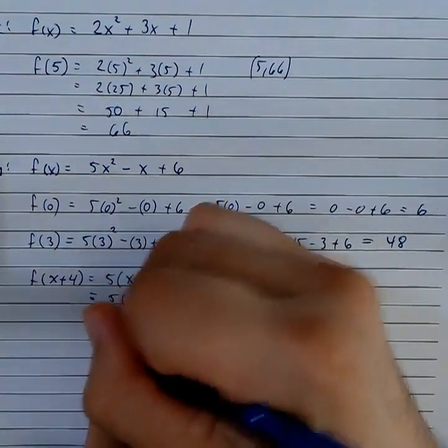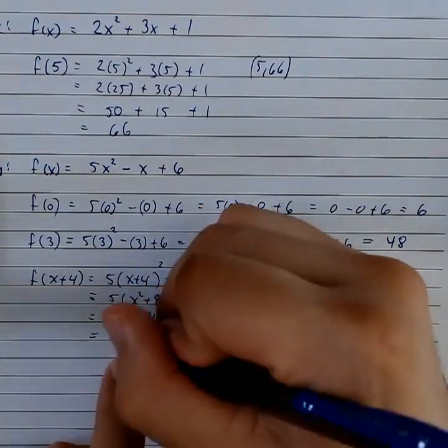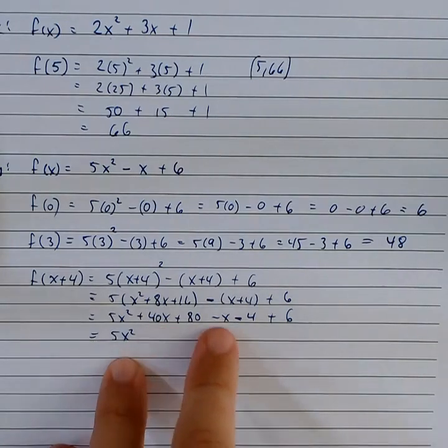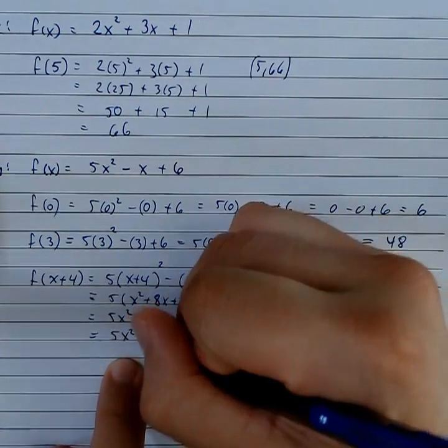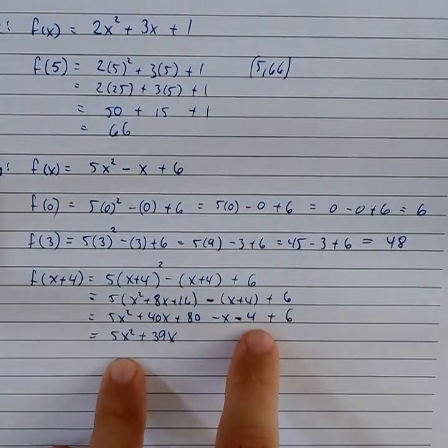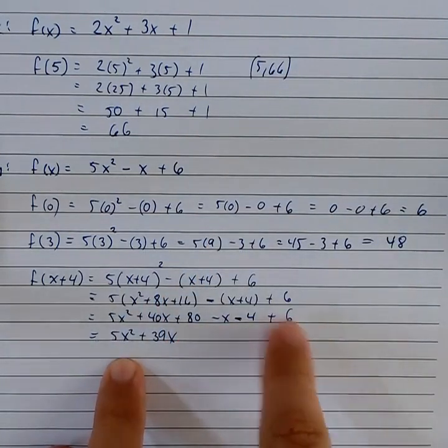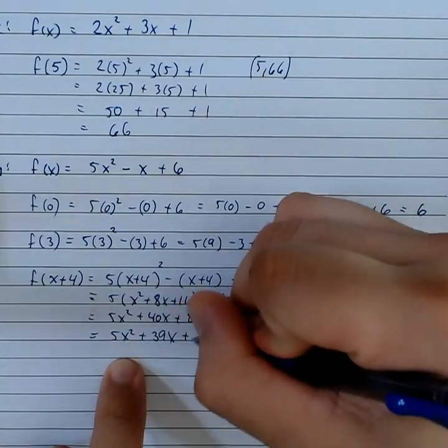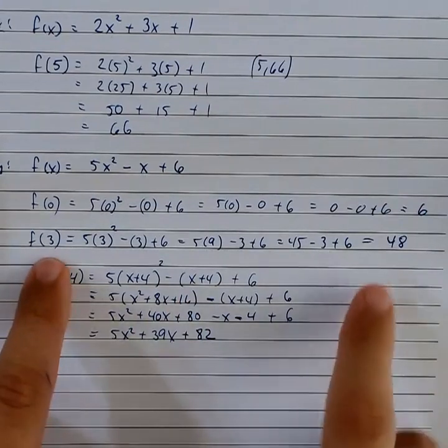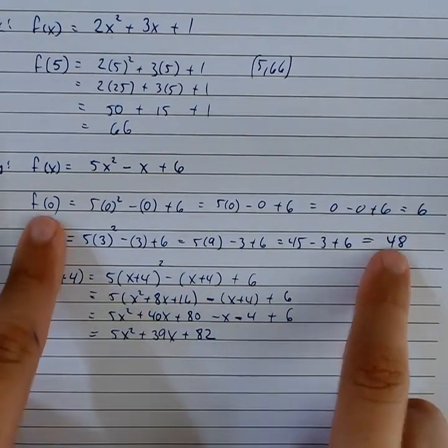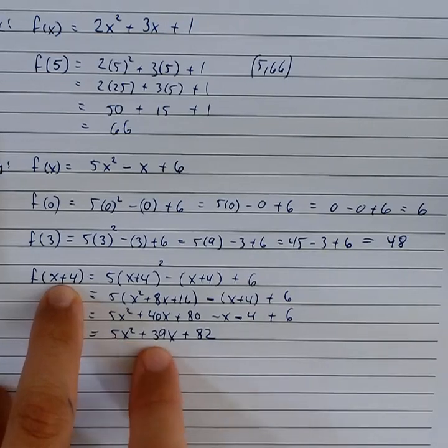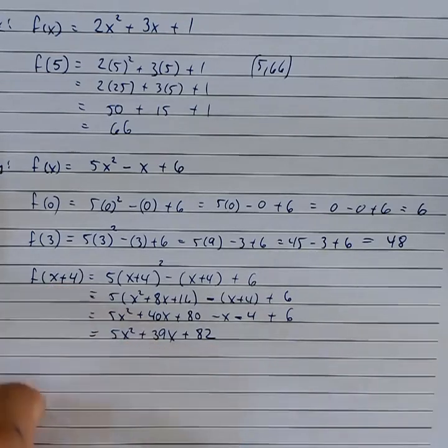And finally, I can combine my like terms. 5x squared. Notice I have a 40x minus a 1x. That's going to be 39x. And then I have 80 minus 4 plus 6. It's going to give us 82. And there we go. So f of 3 is equal to 48. F of 0 is equal to 6. F of x plus 4 is equal to 5x squared plus 39x plus 82.